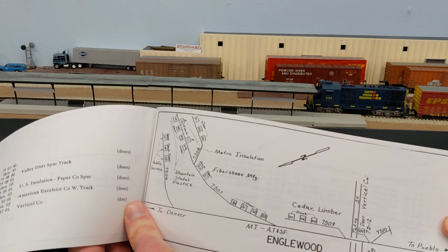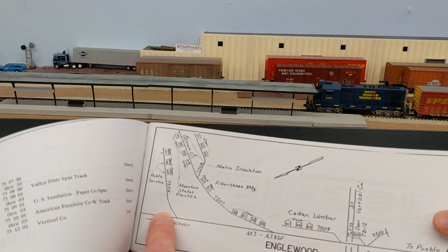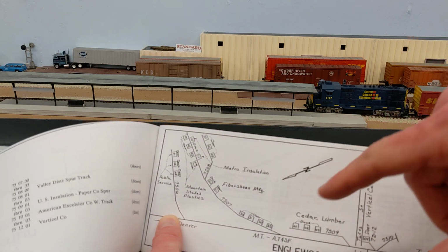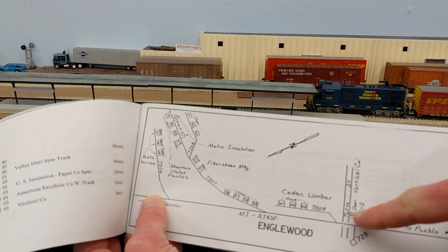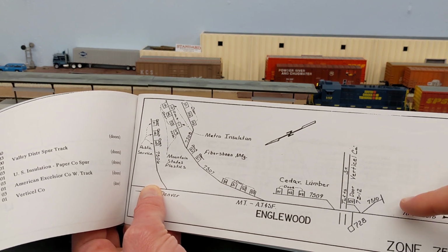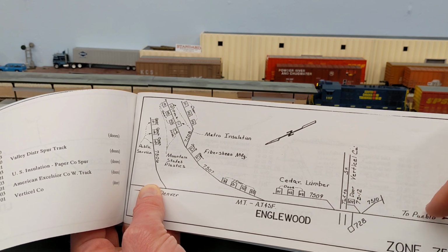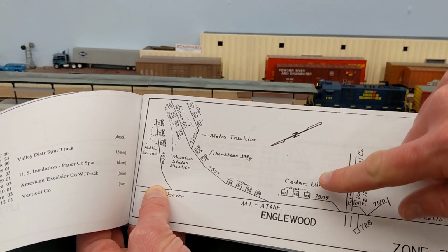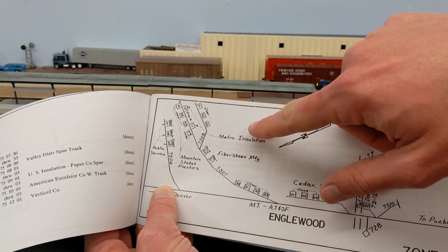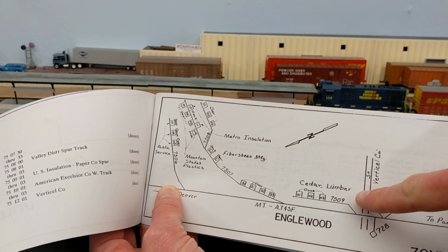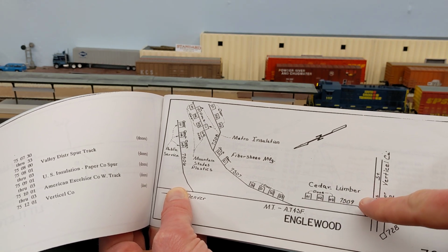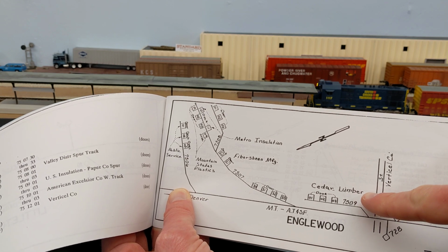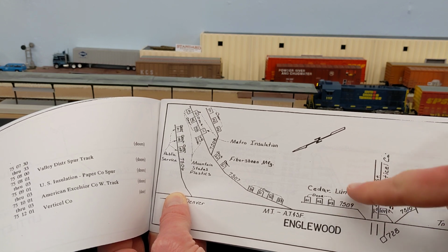And these are all abandoned spurs now, but it's really cool to see what industries existed back then. It kind of gives you an idea for what would make a really cool switching layout with all these different industries. And in addition to telling you what the companies were, you could actually look these up online and maybe try to figure out a little bit more about what they used to do.